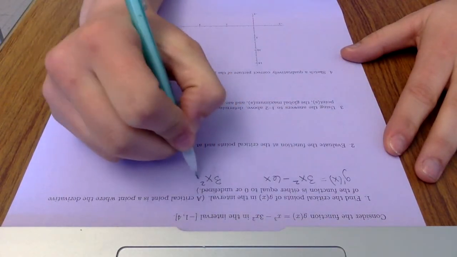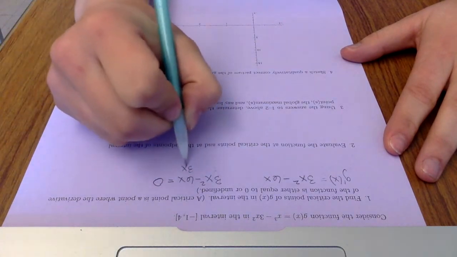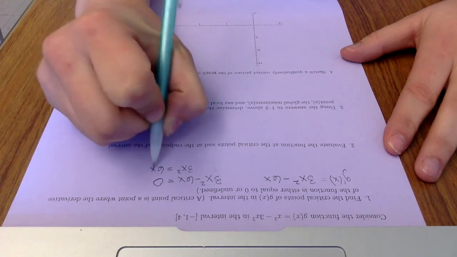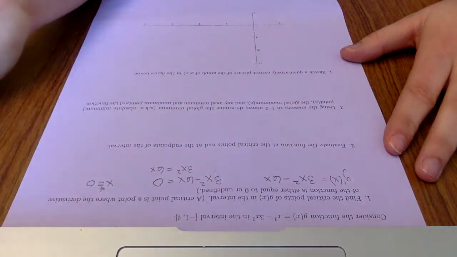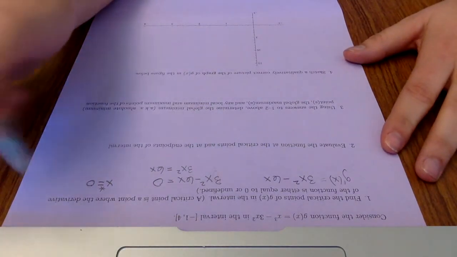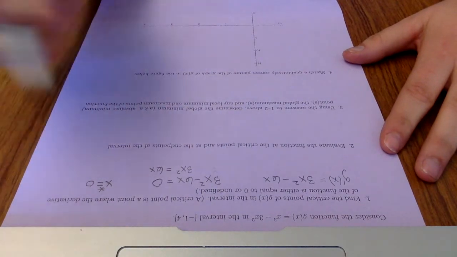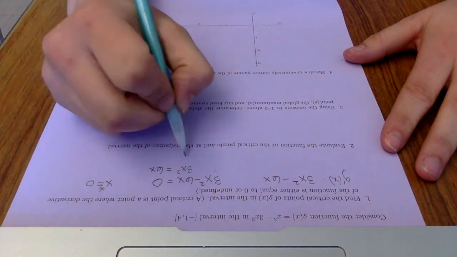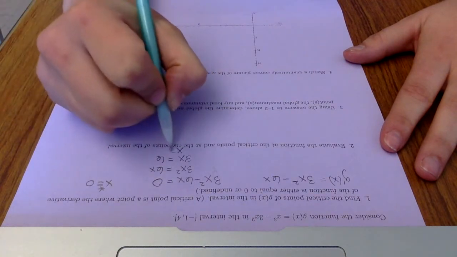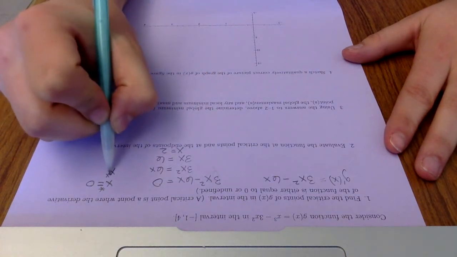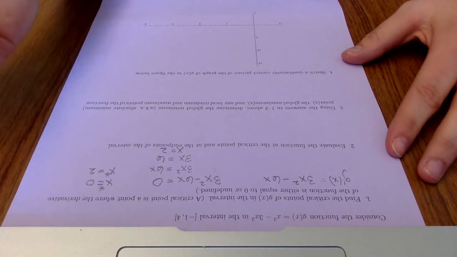3x squared minus 6x is equal to 0, I get that 3x squared is equal to 6x. Now notice I know that x star equal to 0 satisfies this. So now I'm going to consider when x is not 0. So I can divide both sides by x because x is not going to be 0. And I get 3x is equal to 6 or x is equal to 2. So my two solutions are x star is 0 and x star is 2.